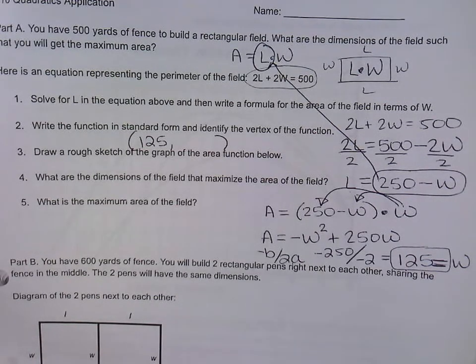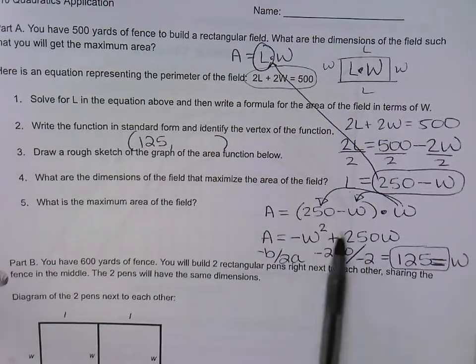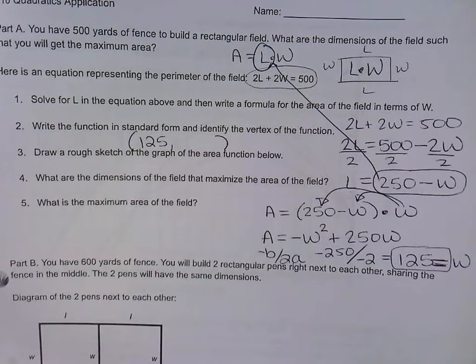So you've got 125, you're plugging it in for this negative W squared, and then you're adding the 250 times 125. So tell me what you get, maybe someone, if you plug in 125.